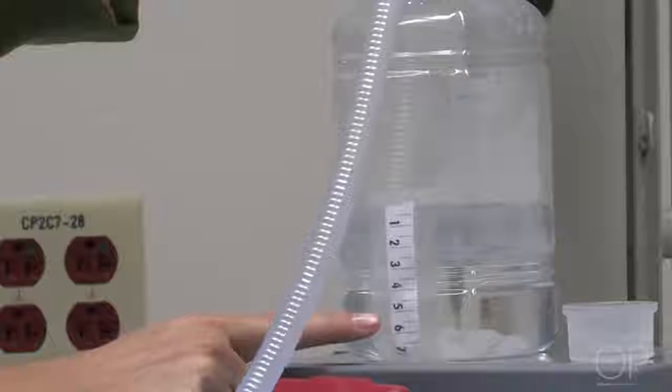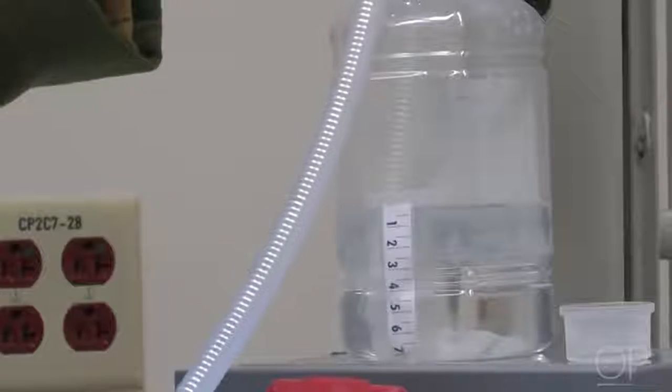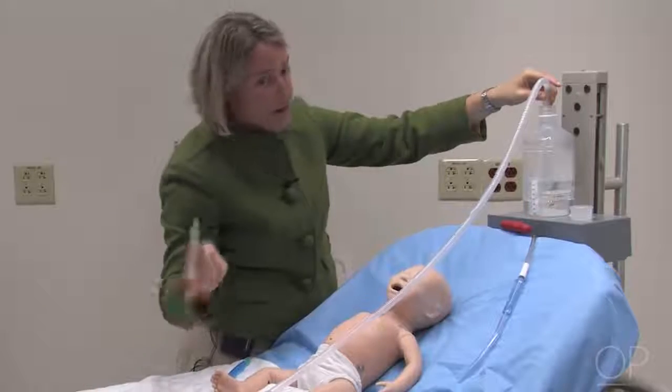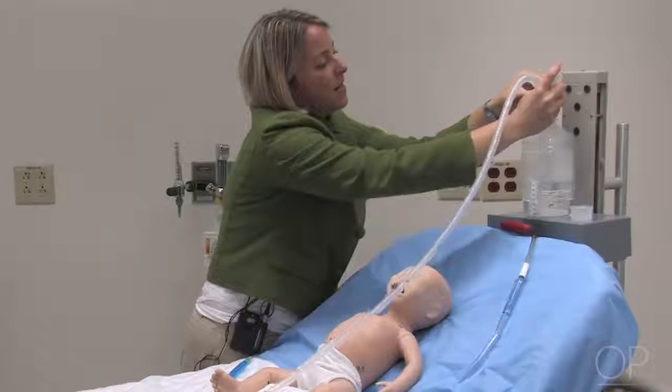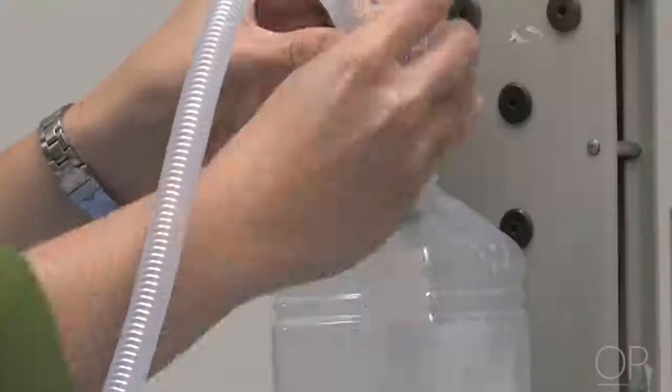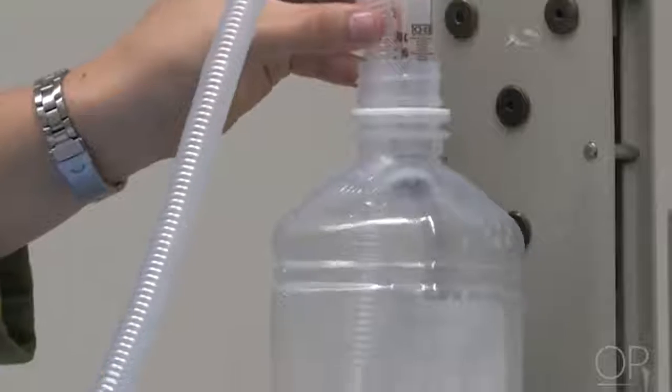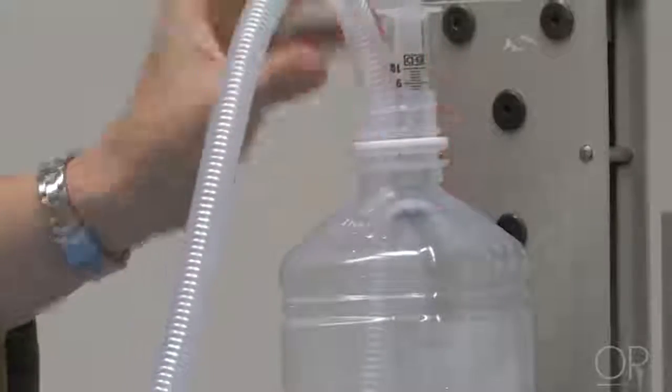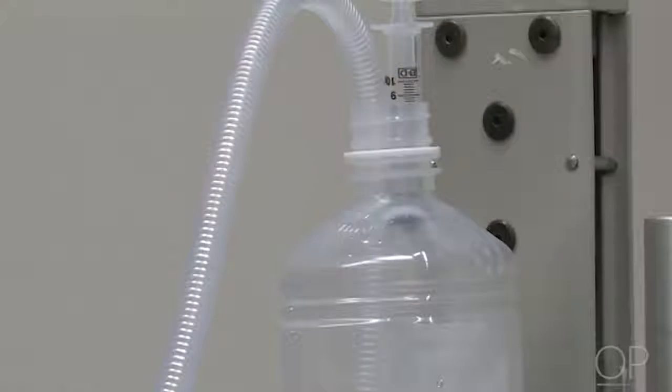You can see the tip of the tubing is at 5 centimeters. And I'll take my 10 ml syringe, insert it into the top of the bottle. This will help to secure it in place and allow the tubing to stay at 5 centimeters. You also want to make sure that there's space for air to flow out of the water bottle and that you haven't occluded the opening completely.